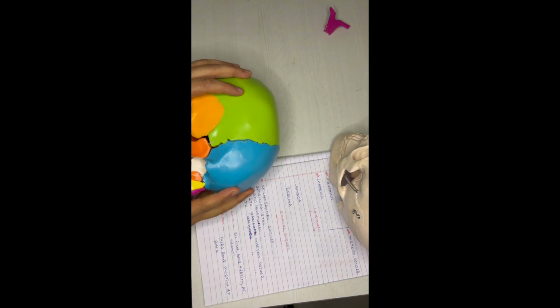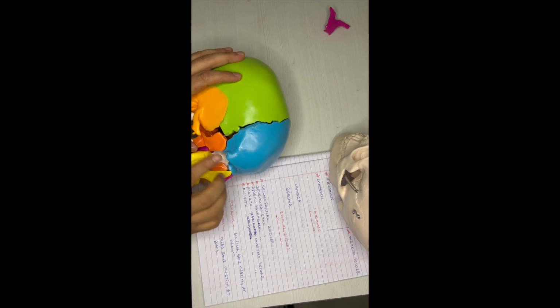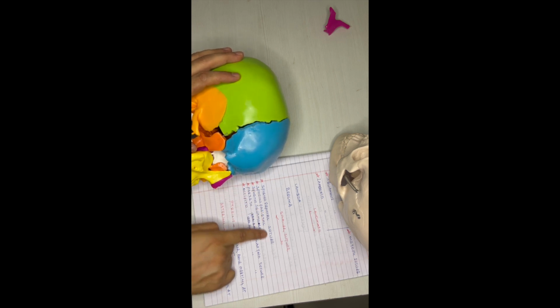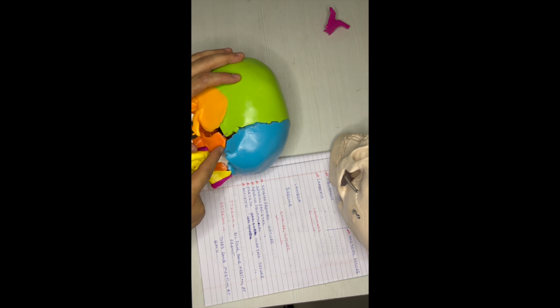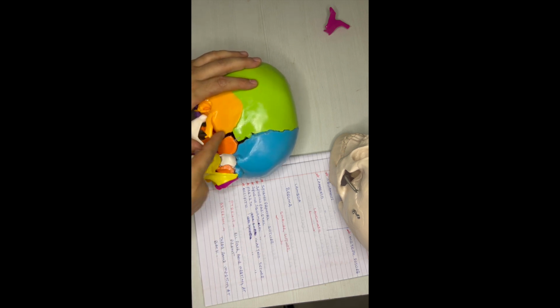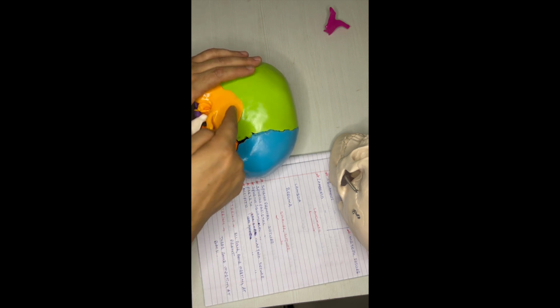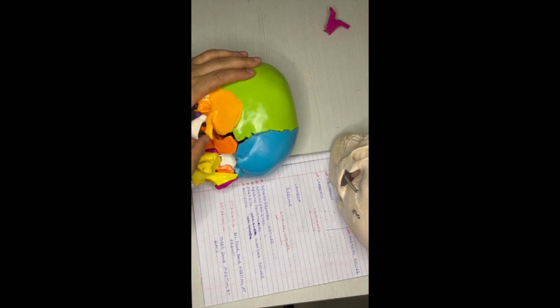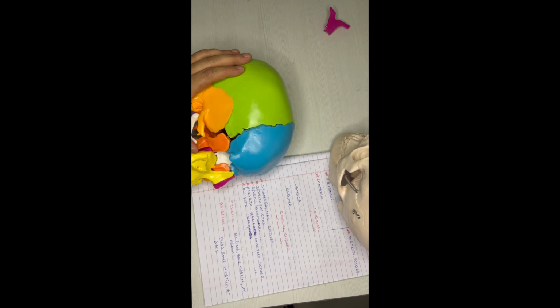When the sphenoid bone connects with the frontal bone, it makes the spheno-frontal suture. When the sphenoid bone meets the parietal bone, this is called the spheno-parietal suture. When the sphenoid bone meets the temporal bone, the suture is called squamosal suture, because this is the squamous bone. So this is called the spheno-squamosal suture. These three sutures are small sutures.